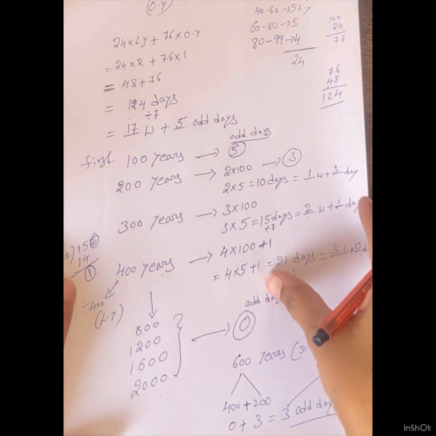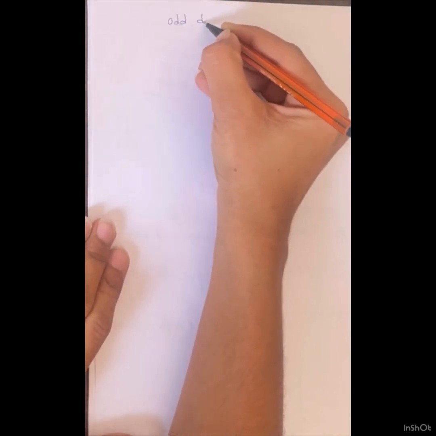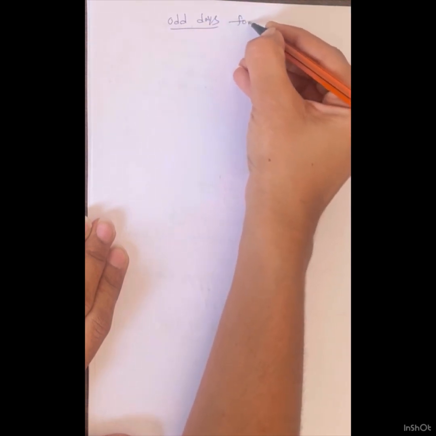Okay, so after calculating this, you must write the odd days for months.